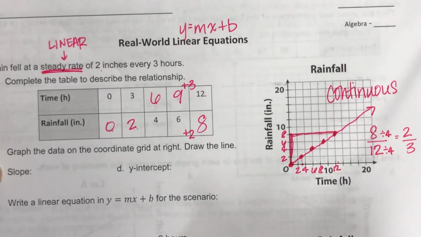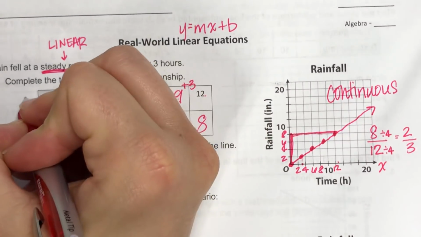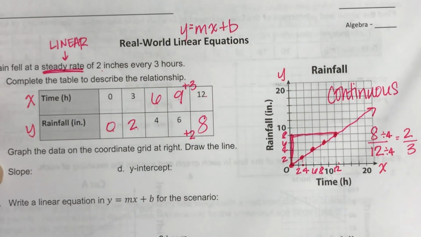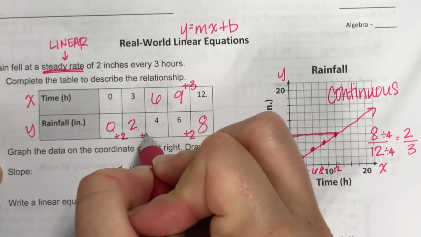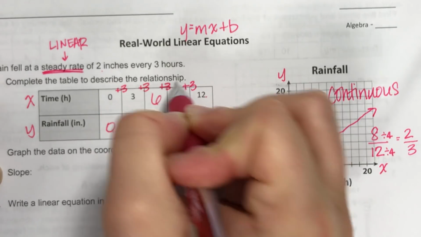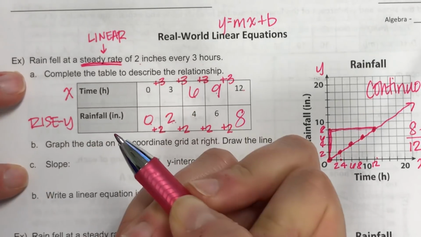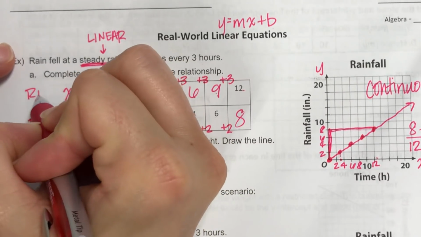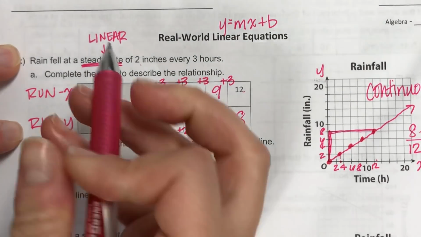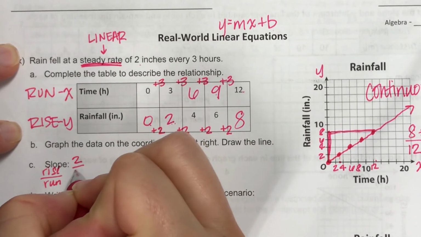Or if I go back to my table, you can see that your x-axis is your time. So this is my x. My rainfall is on my y-axis. And so this is rising 2 every time, and this is rising 3 every time. Some of you guys are having some confusion over this. Remember our cute little rhyme? You get your rise from the y's, and you run from your x's. The run values are going to come from your x. And we know that slope is rise over run. So I'm going to go 2 over 3.